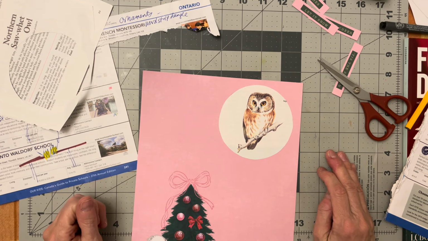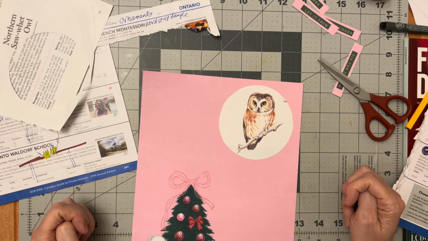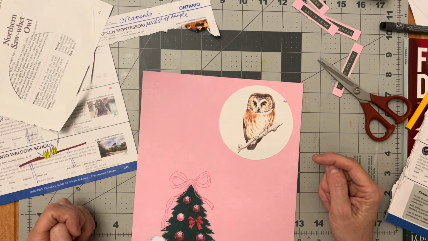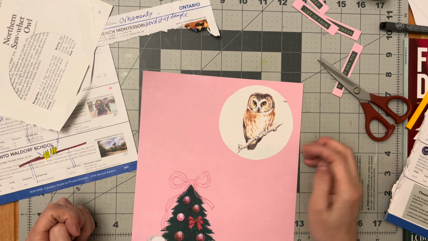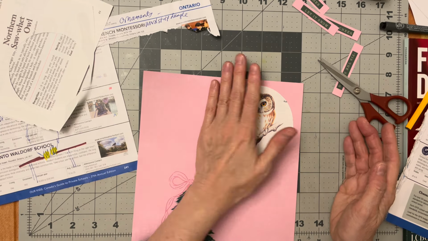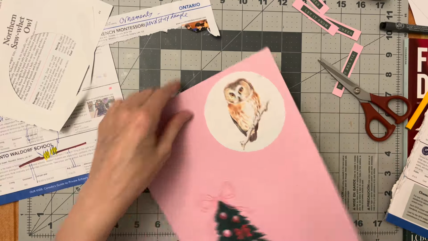There. So I need to kind of make it an ornament. And the other thing that I might like to do is have that as a tip out. So let's do this maybe.